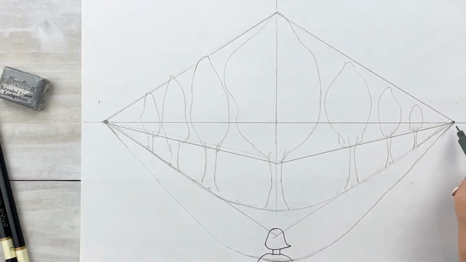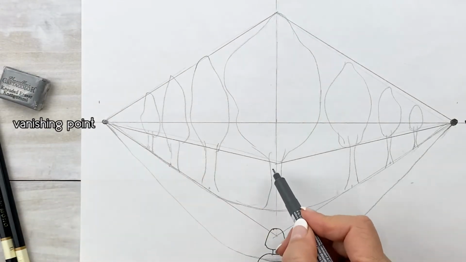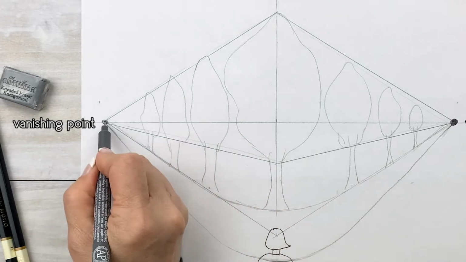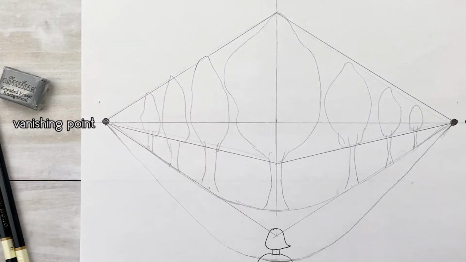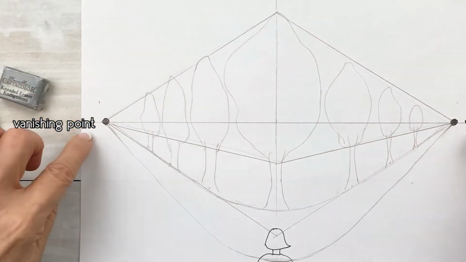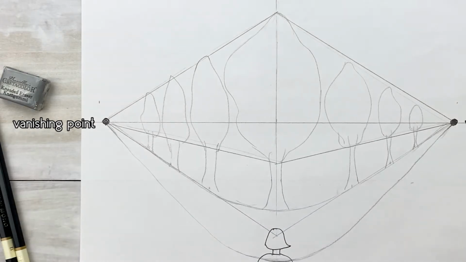Eventually a tree that is very far will meet the point and disappear. This is one vanishing point, and these trees gradually become smaller. They meet at this point, so we call this one the vanishing point. So 1 point, 2 point vanishing point.